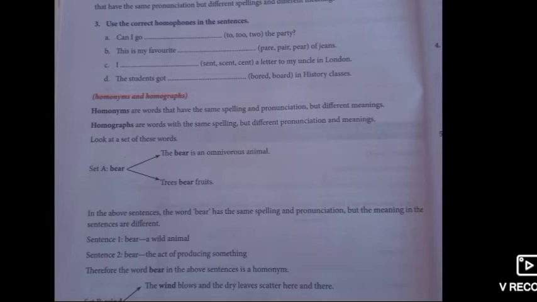It is saying the bear is an animal. Here, which bear is being said? Animal. An animal, right? Okay. And "trees bear fruit" means here the meaning of bear is to produce fruits. Okay. So the meaning is different.